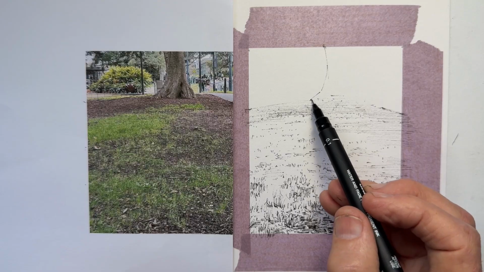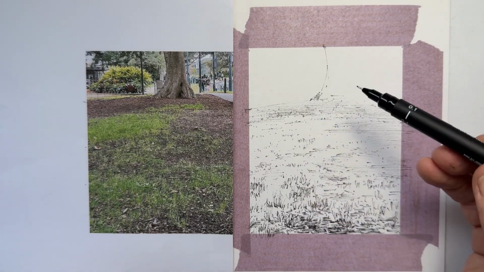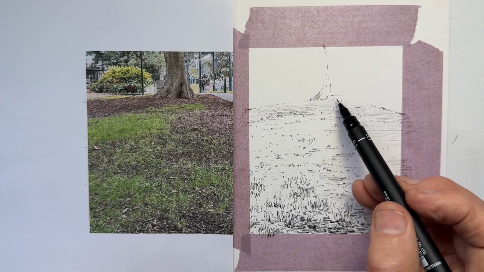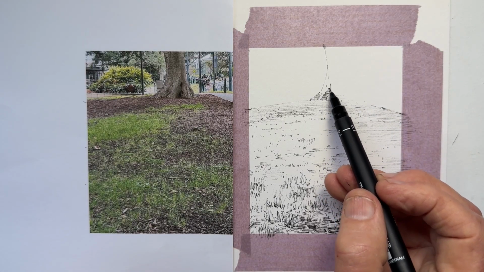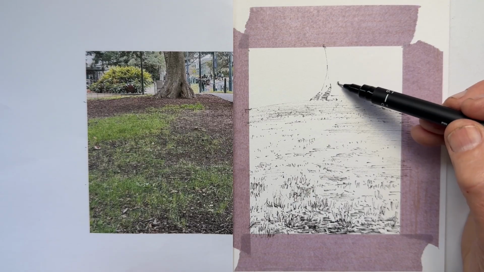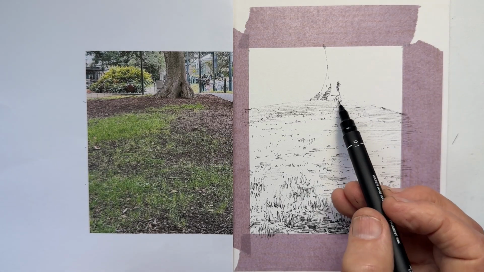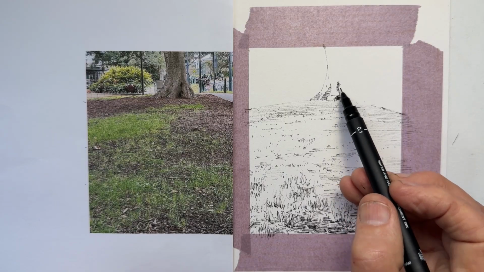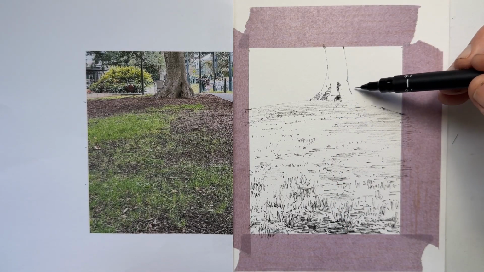So now I'm going to put this tree in. I'm using the 0.1 millimeter pen here. This is a Sydney, one of Sydney's Moreton Bay figs. These massive trees are on the coast, all up and down the New South Wales coast and right up into the tropics of Queensland.